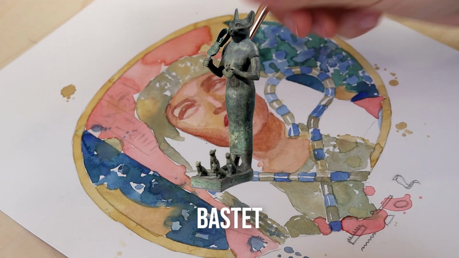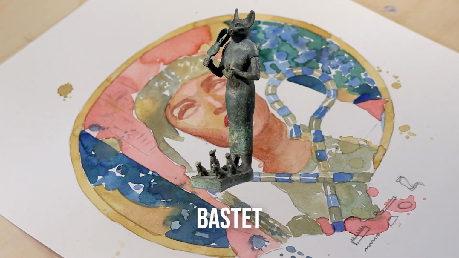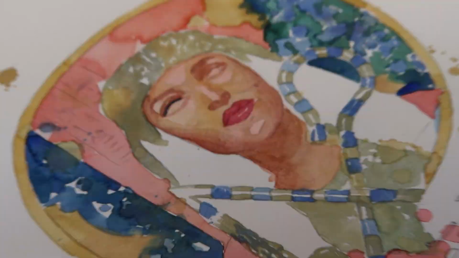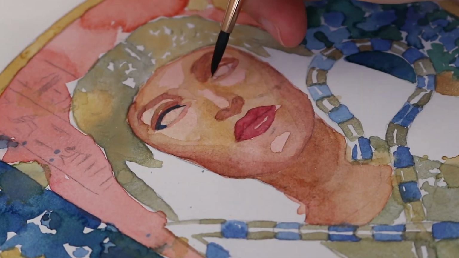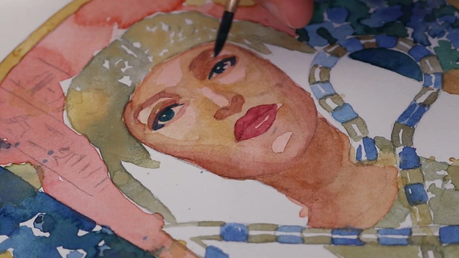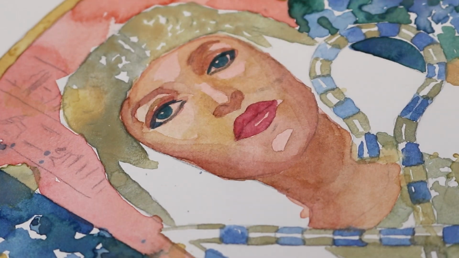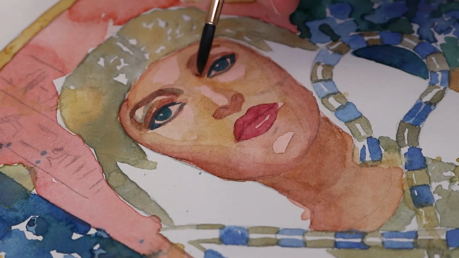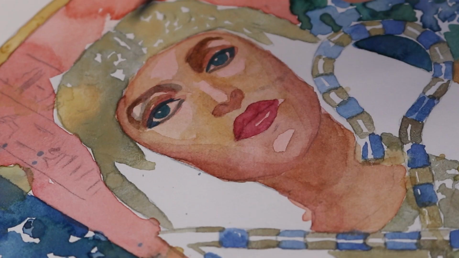Bastet. As the goddess of joy, music, and dance, Bastet can be a great source of inspiration for artworks that focus on celebration and the creative arts. You could depict Bastet as a cat or a woman with a cat's head, or simply include cats in your paintings as a way to pay tribute to this playful deity.